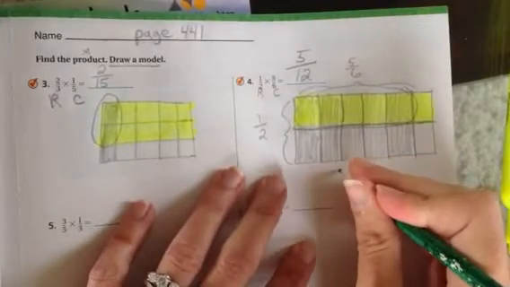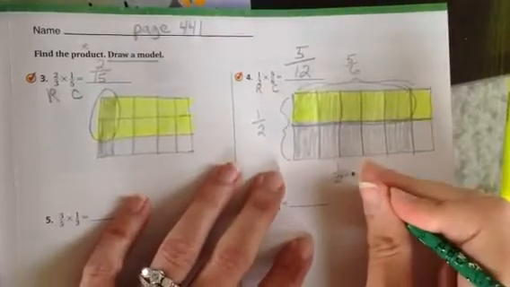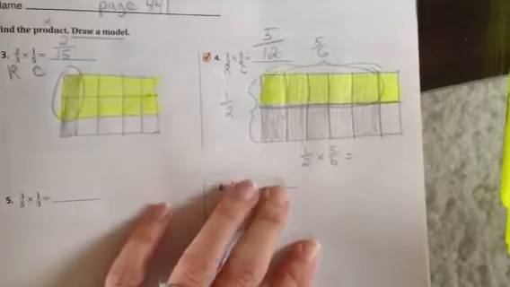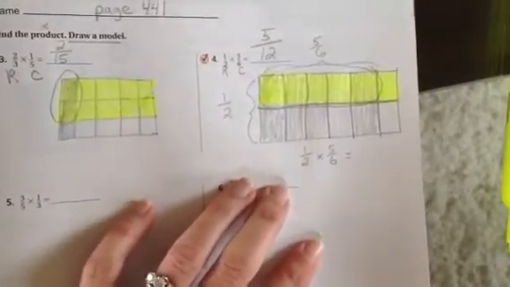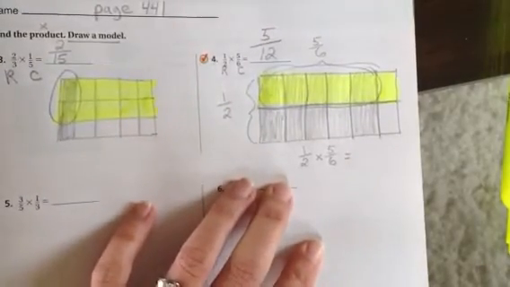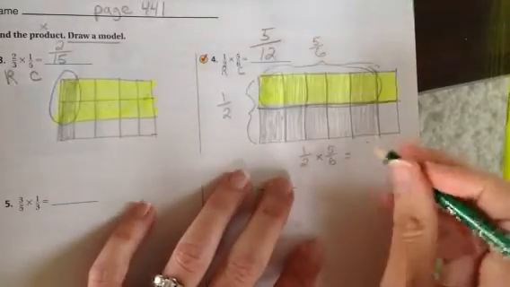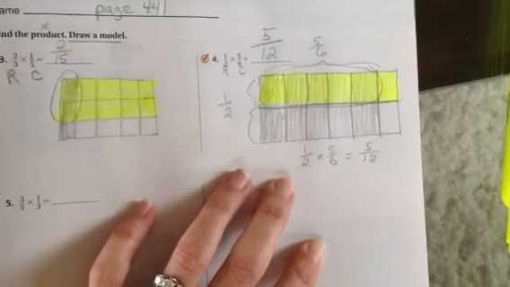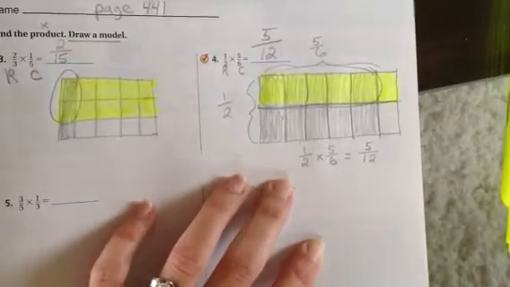Okay, and let me give you just a little preview again of how you can check that. This is coming up. Very similar to lesson 7.3, we multiply our numerators and then our denominators, so we end up with 5/12. Okay, so just a way for you to check it.